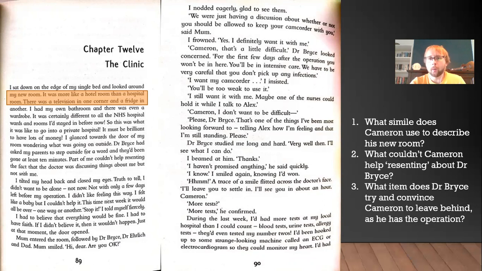Question 2. What couldn't Cameron help resenting about Dr. Bryce? So part of me couldn't help resenting the fact that the doctor was discussing things about me, but not with me. So your answer is, that he was discussing things about me, but not with me. So you need that bit there. The doctor was discussing things about me, but not with me.